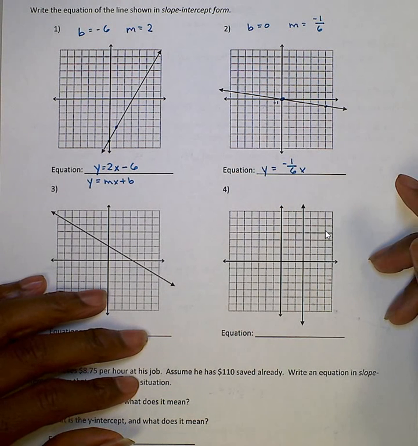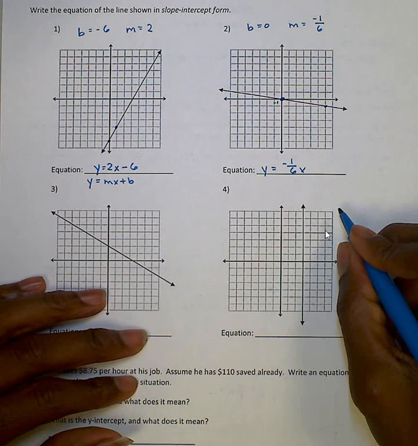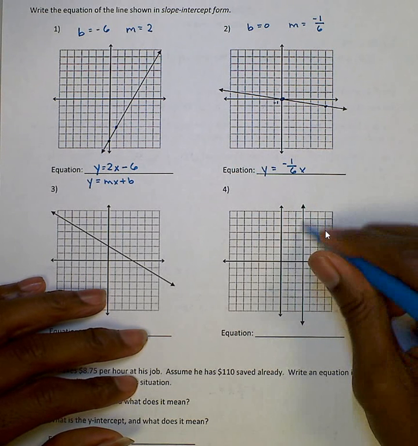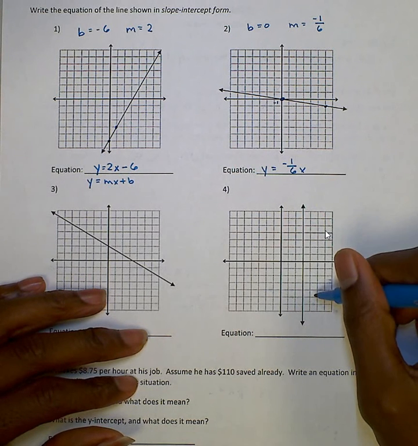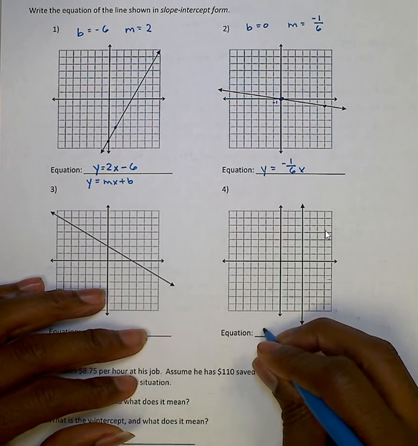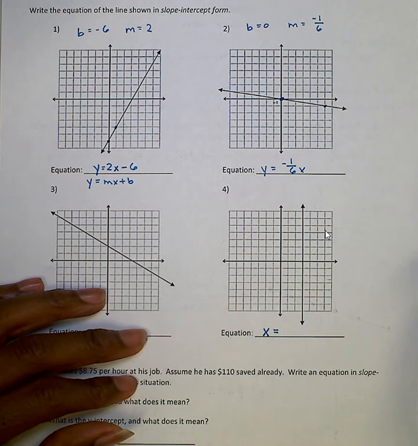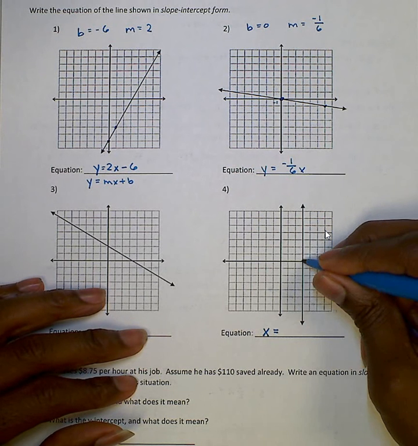Let's look at this one. Now, this is a little bit different for us. Luckily, we've talked about this already. This is a vertical line. Okay, vertical line. Remember that vertical lines equations are a little bit different, right? And so vertical lines equations always start with x equals. Okay, vertical. Starts with x equals, and so we can find out what x equals.